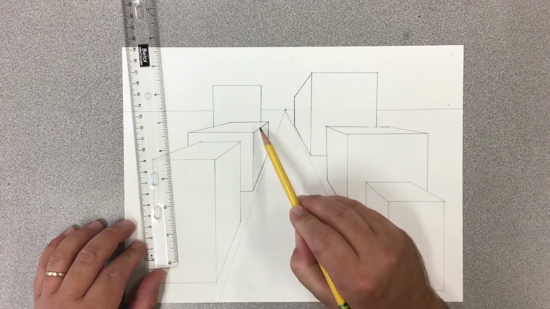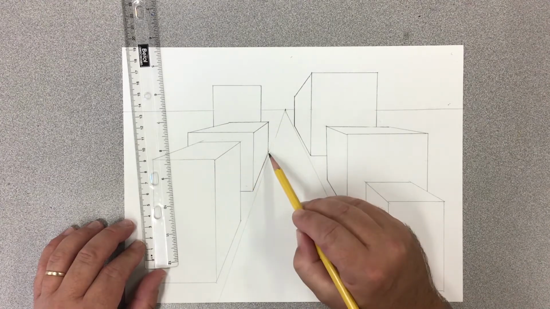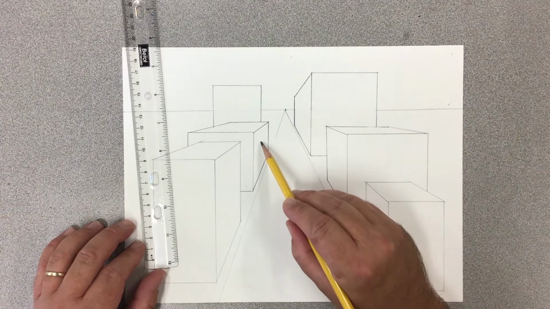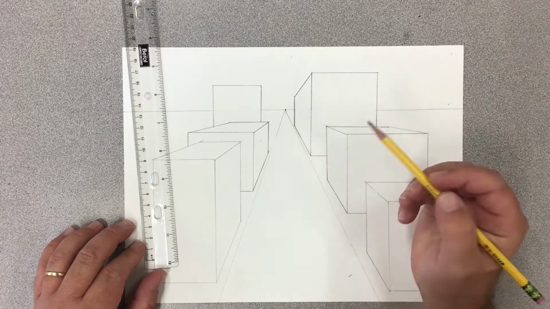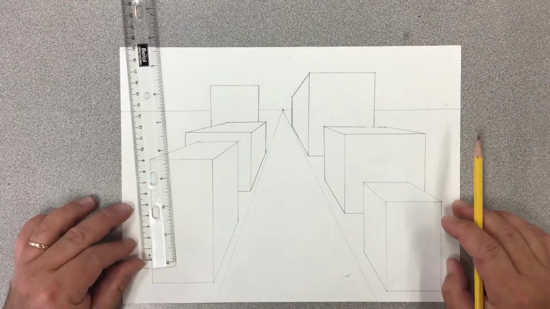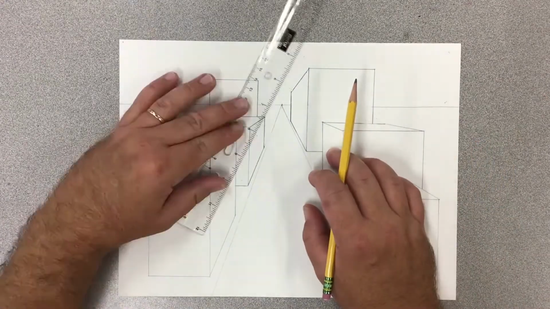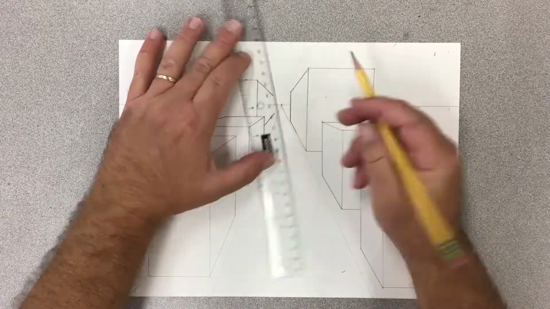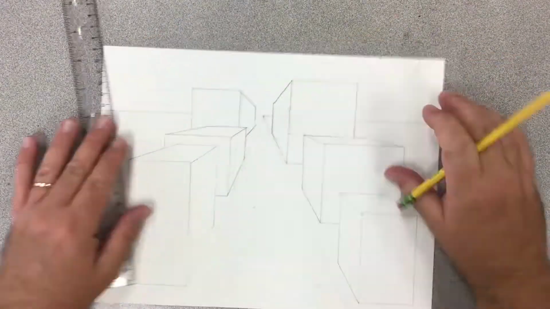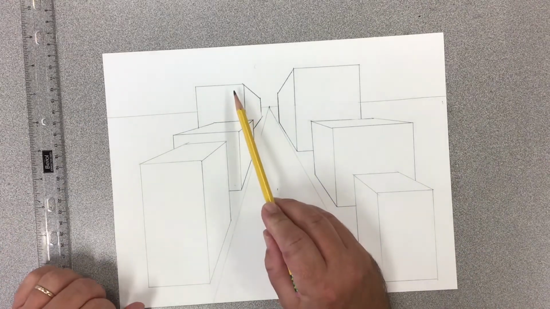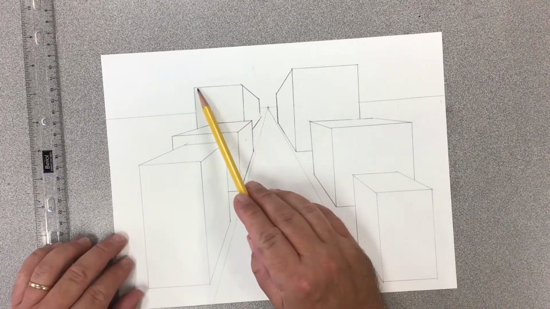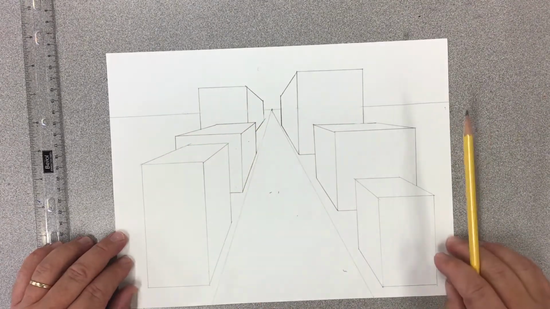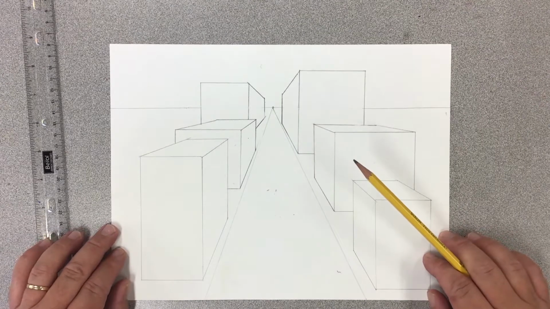Here I have to guess at where my corner is. I know that the corner has to be higher than this line, so I'm going to imagine that that corner is right here. Again, we do not see the top of this prism, this building, because the top of the rectangle that we started with is above the horizon line.